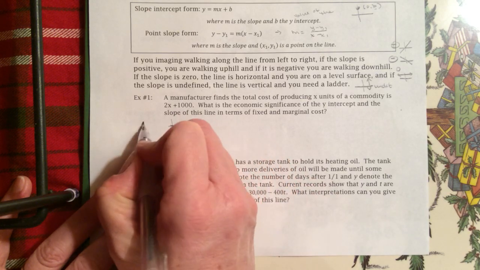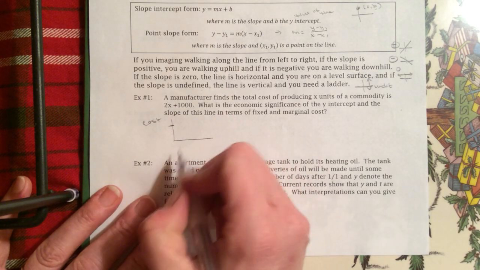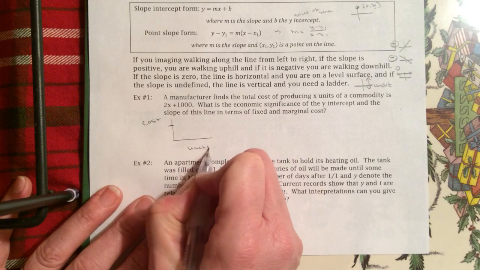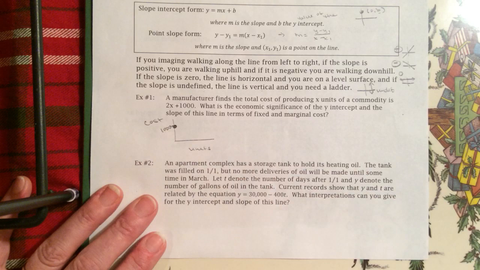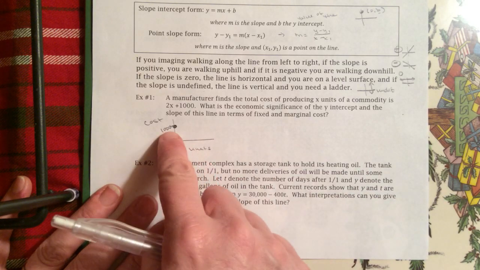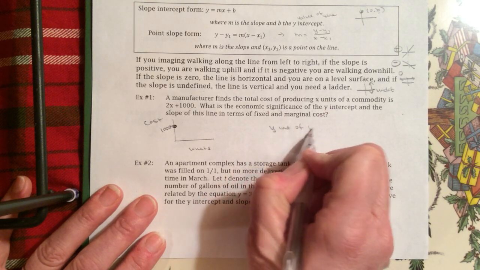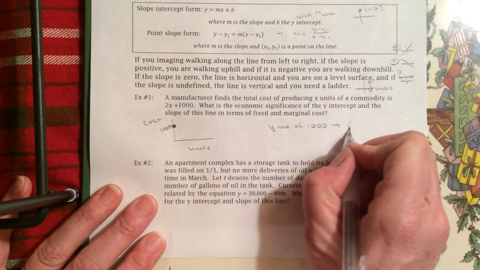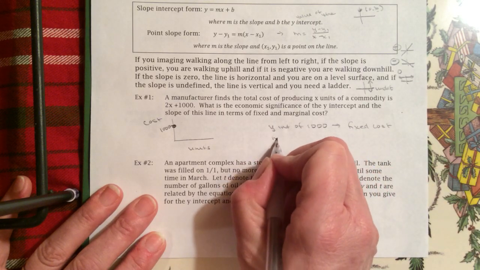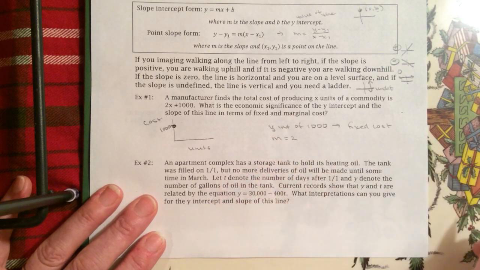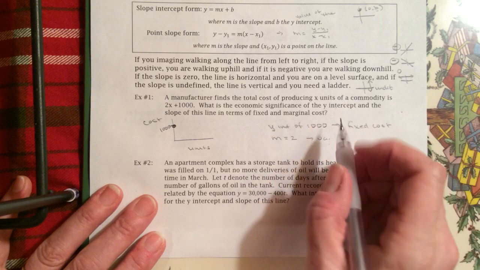The y-intercept, if cost is graphed on the y-axis and units are graphed on the x-axis, what the y-intercept of 1,000 means is that when we make no units, it costs us $1,000. So that means the y-intercept of 1,000 is measuring our fixed cost. And the slope, which is 2, is measuring our variable cost, just like we talked about earlier.